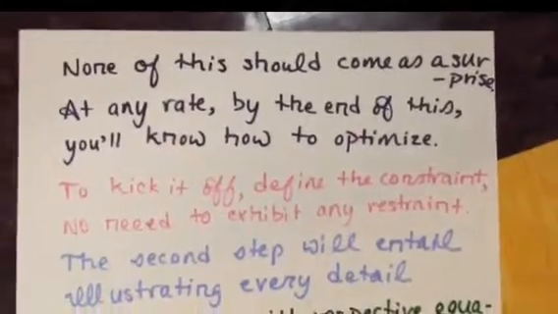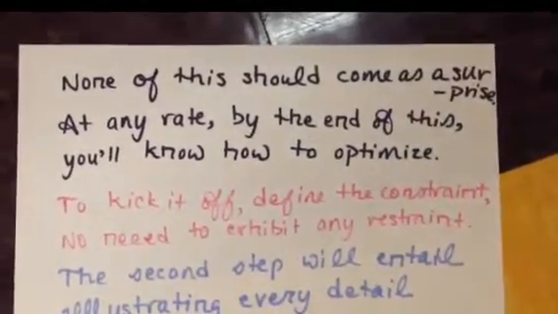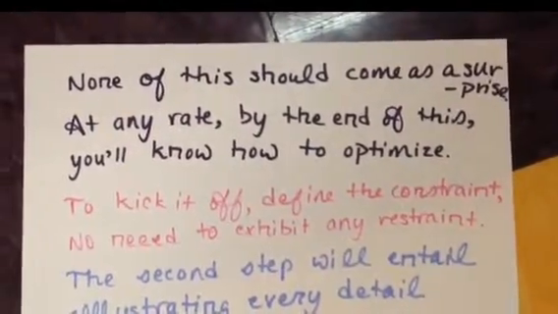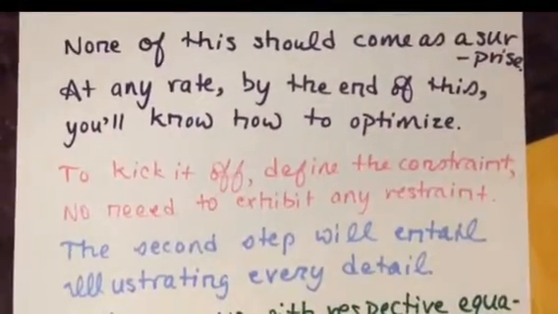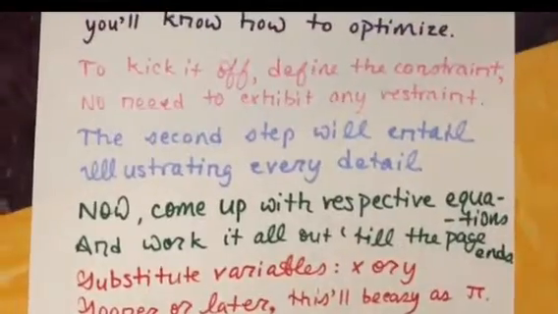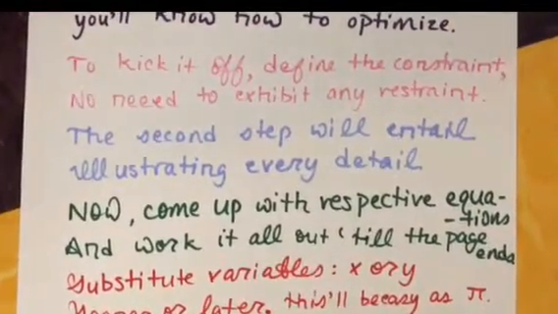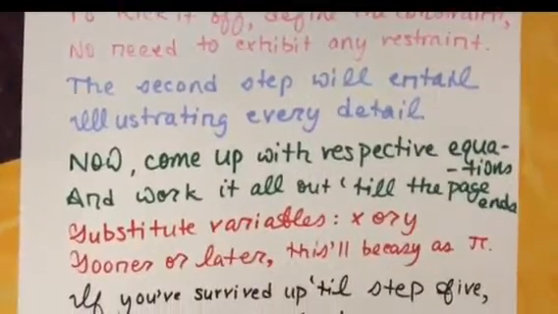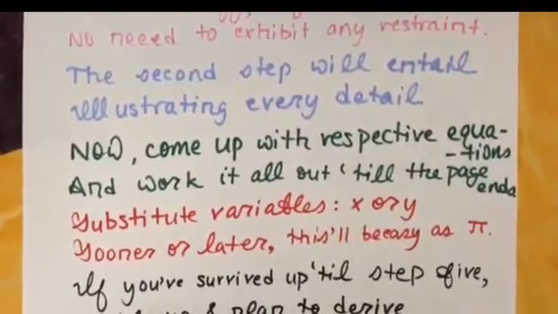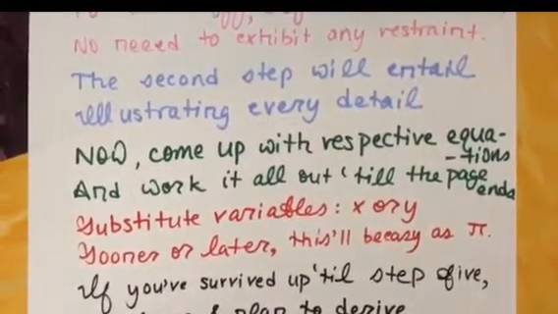To kick it off, define the constraint, and there's no need to exhibit any kind of restraint. The second step will entail illustrating every detail. Now come up with respective equations and work it all out till the page ends. Substitute variables, x or y. Sooner or later, this will be as easy as pie.